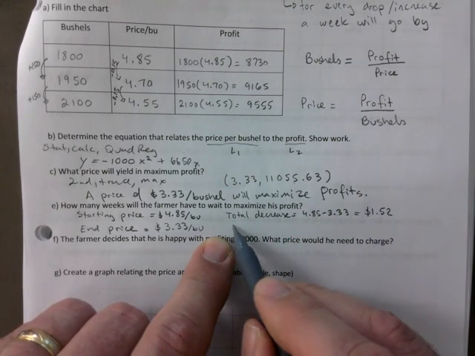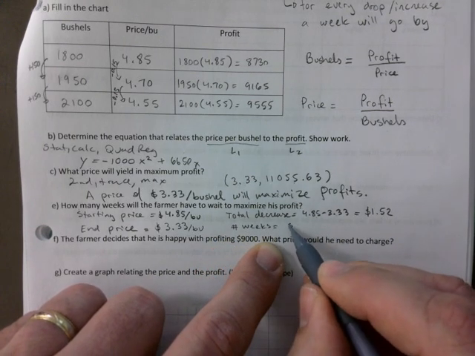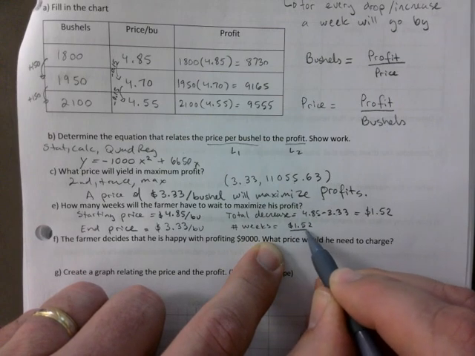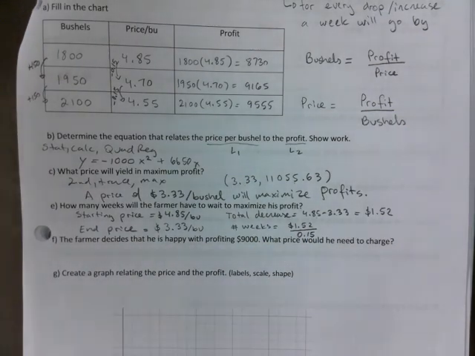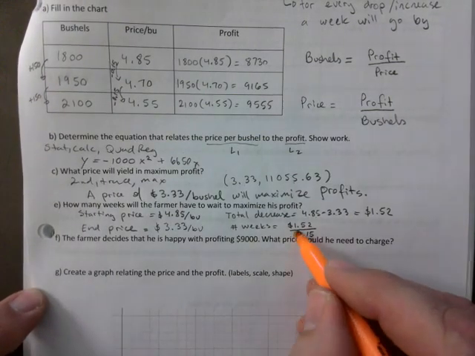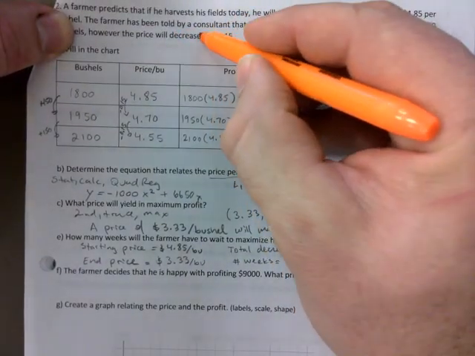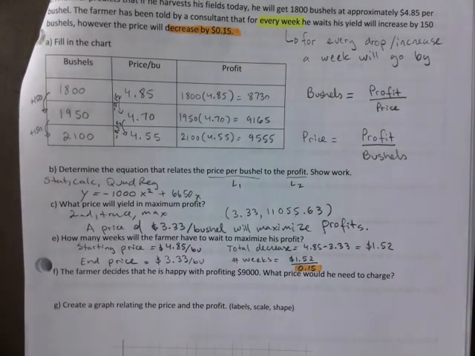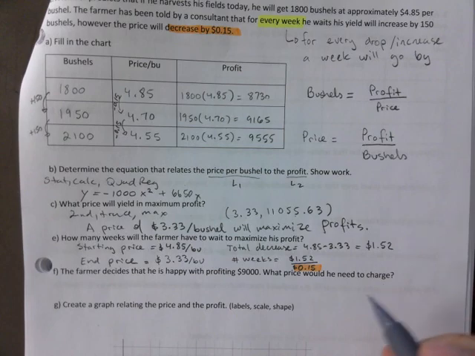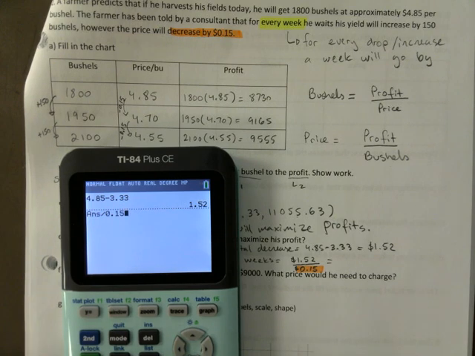So you would have to say this number of weeks would be $1.52 divided by 15 cents. I'm going to highlight that 15 cents in orange. The reason I'm doing that is that every time it decreases by 15 cents, I know this will give me the number of weeks. I should put a dollar sign in front of the 15 cents. So you go 1.52 divided by 0.15.